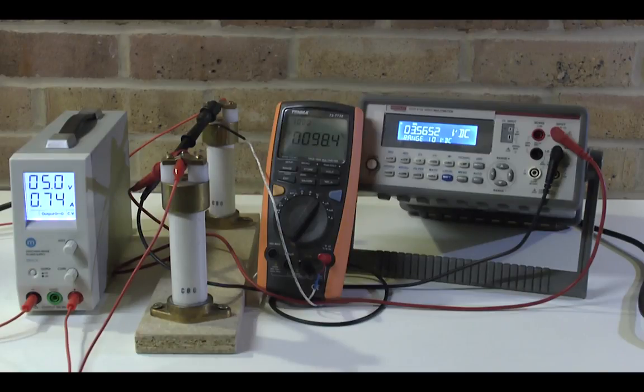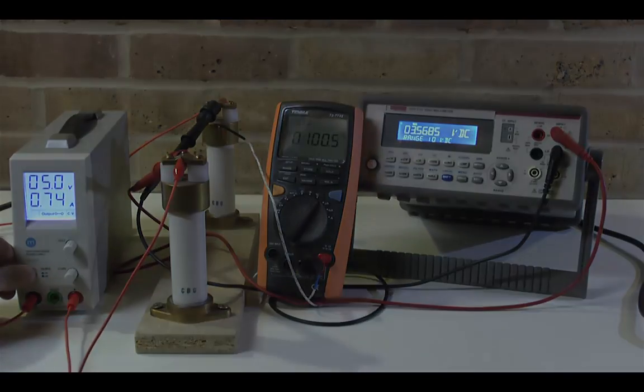Voltage drop stays as it is. Current stays as it is. We are close to 100 degrees now. So we're going to take that into our formula for calculation. 100 degrees.